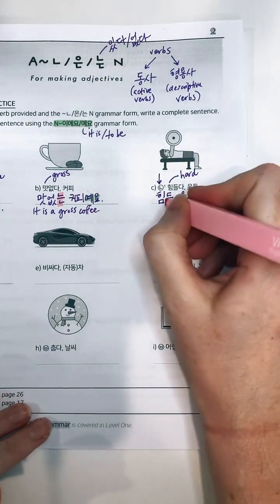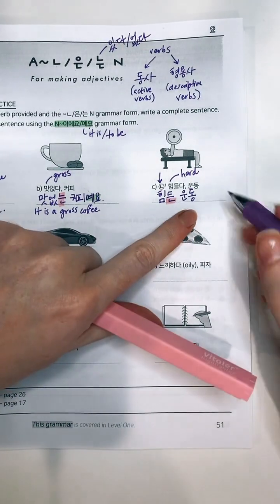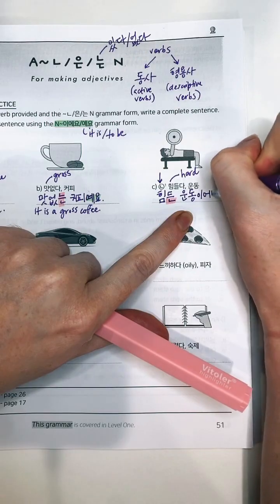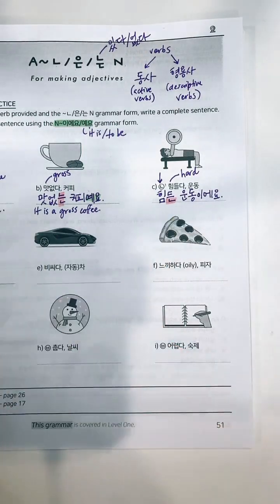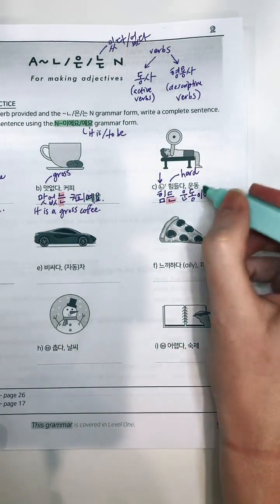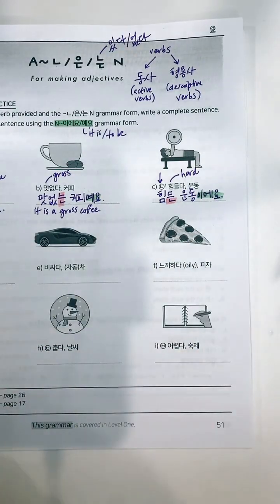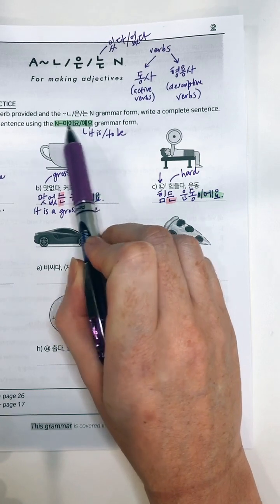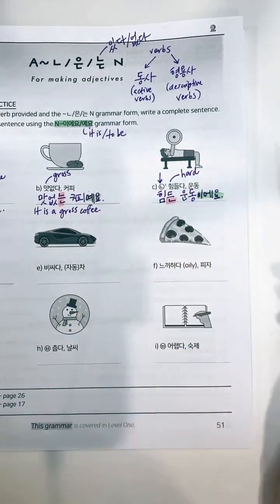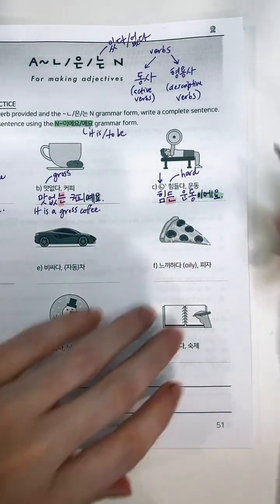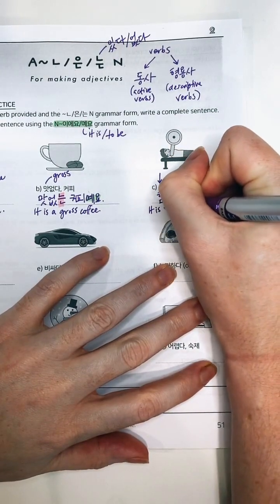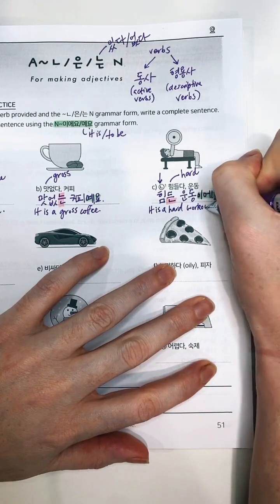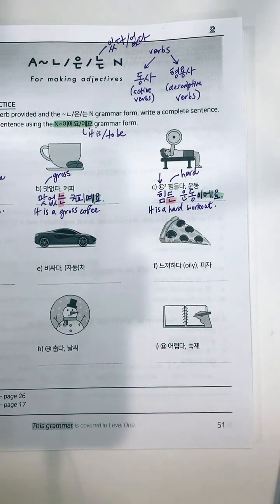Now, this noun here ends on a consonant sound, right? So we need to add 이에요. There are two forms of this conjugation. If it ends on a consonant, you add 이에요. If it ends on a vowel, you add 예요. So 힘든 운동이에요. It is a hard exercise or a hard workout.